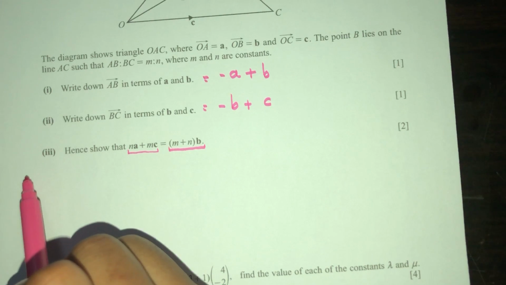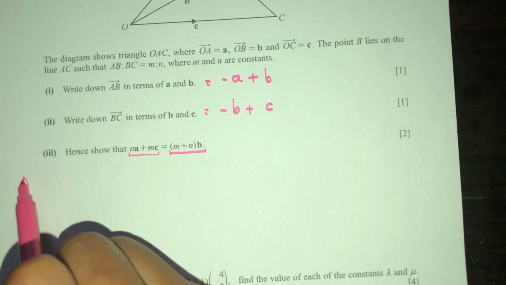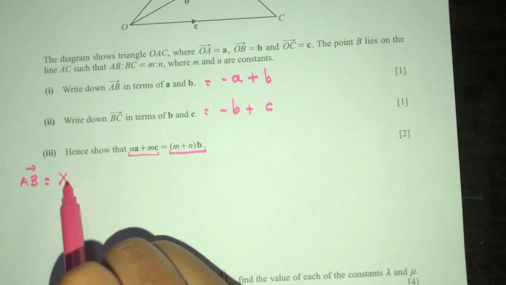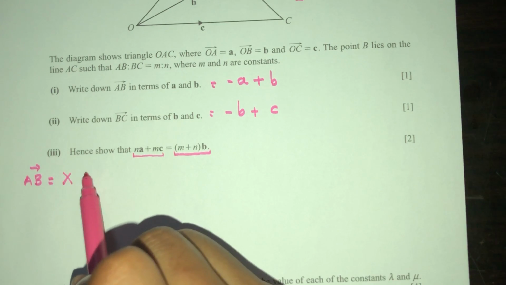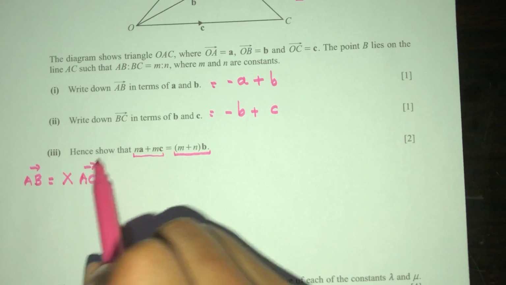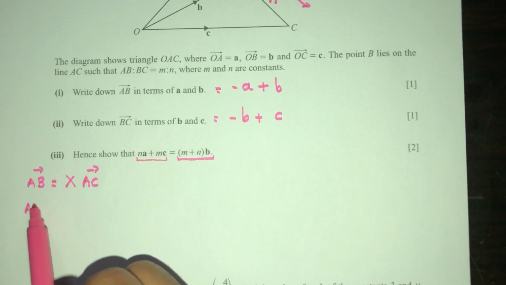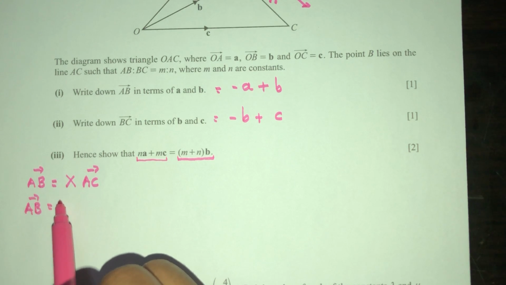So AB is a multiple, so let's call this X. Multiple means a constant times AC. Or I can just use this one, hence we can use this one if you want to. You can say AB is a multiple of BC.